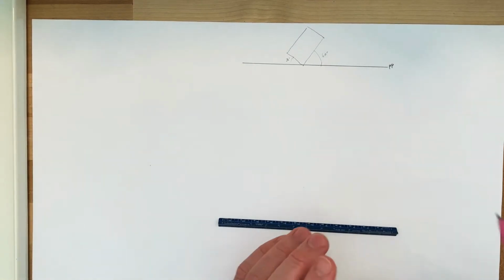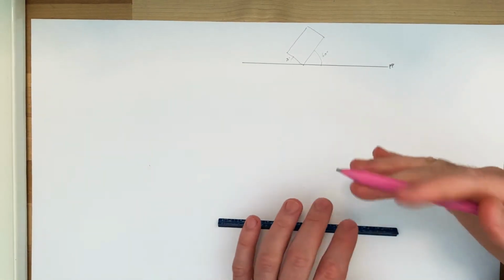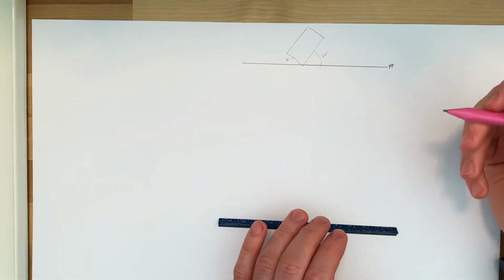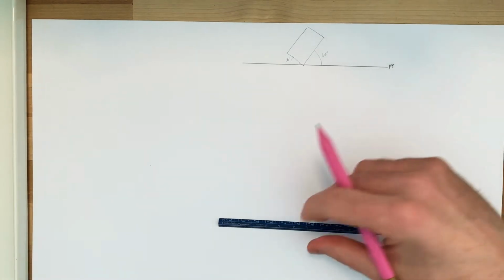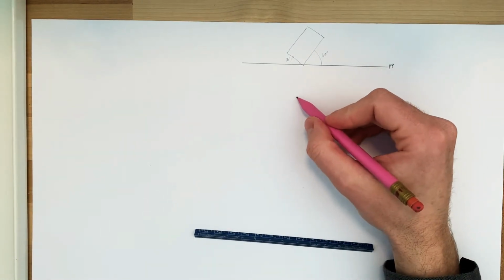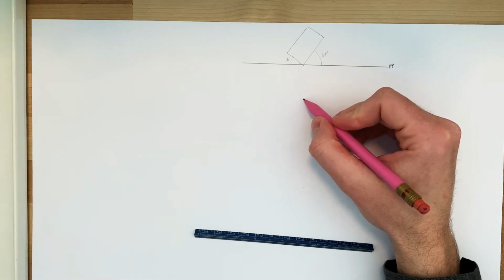Like in the distance, you're going to draw that house. The picture plane moves this way, away from you or towards you, and it changes the way that the drawing is rendered.